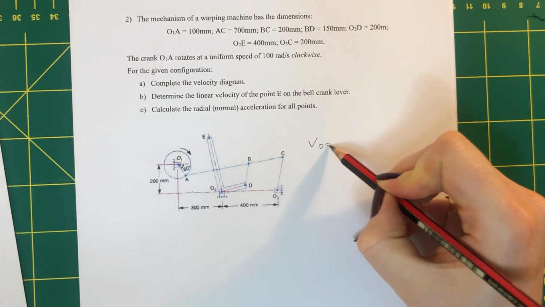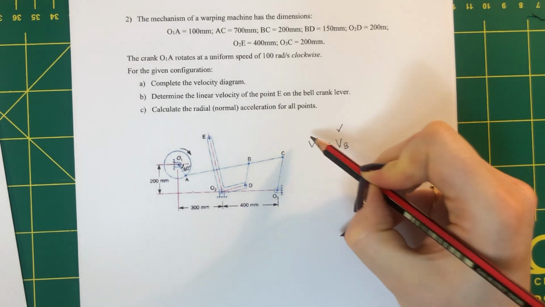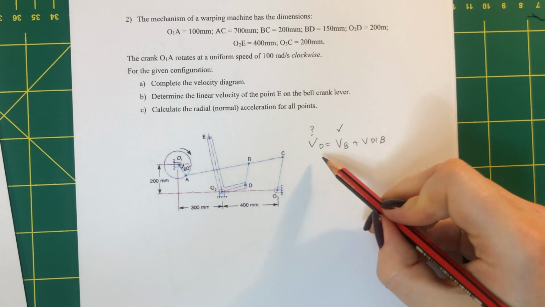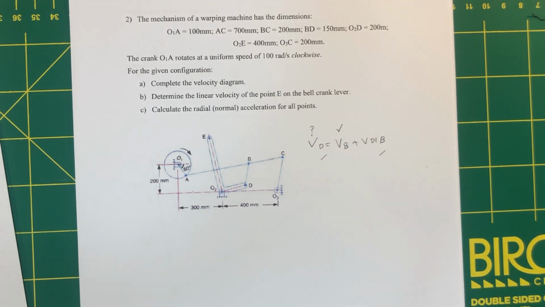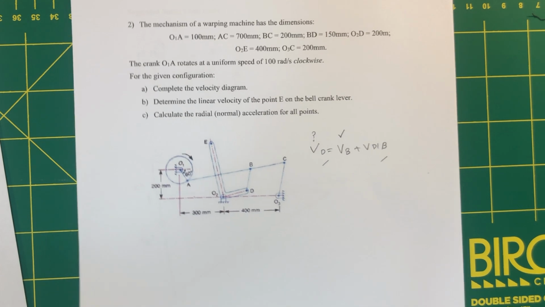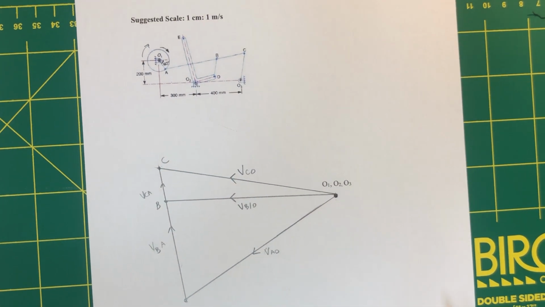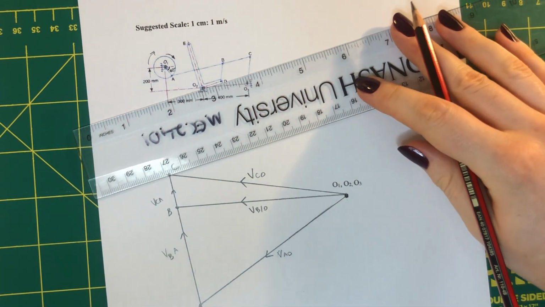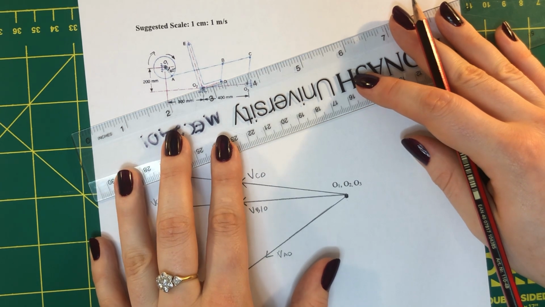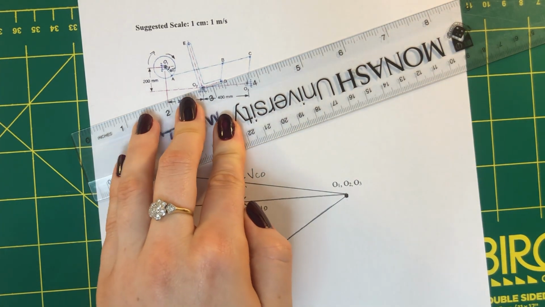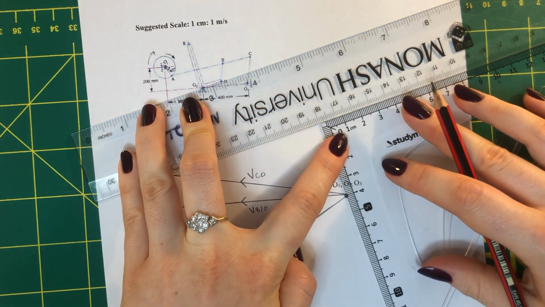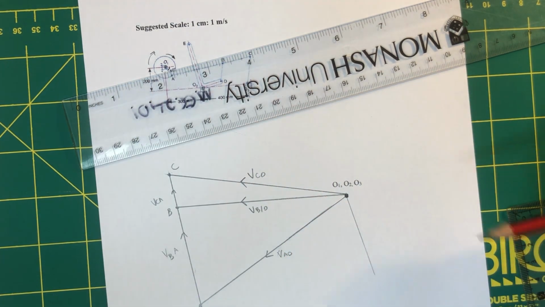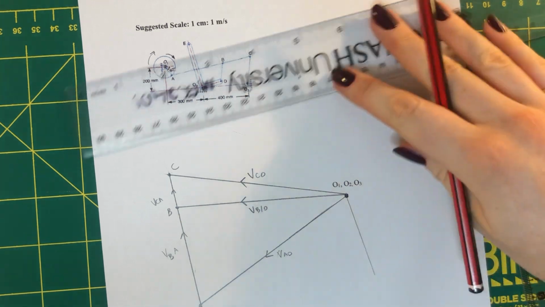Velocity of D equals velocity of B, which we know, D is our unknown, plus velocity of D relative to B. Drawing both of these lines, seeing where they cross, and that is going to be point D. On our diagram, we have velocity of D relative to a fixed point, O2. My line will be perpendicular to this link. Put my ruler against the link. I have my set square against the ruler, and then this line. I don't know the length or the direction, I just know that it's perpendicular to the link DO.